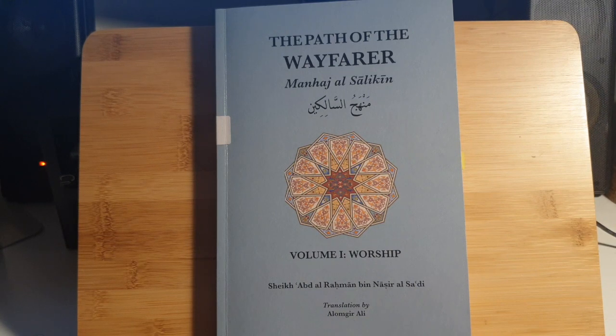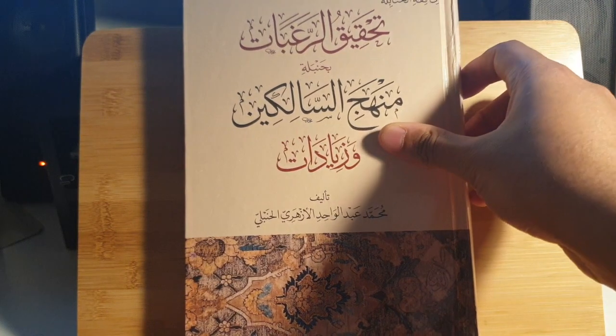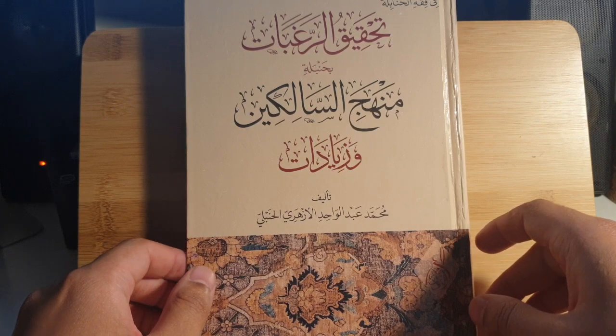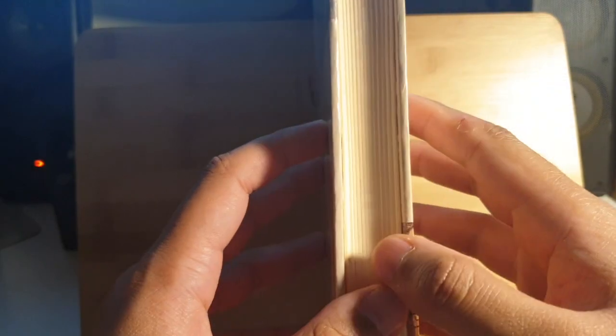Having said that, there is a version of this book, but it's in Arabic, which is like a Ḥanbalized version of Manhaj al-Salikin. And actually, I have the book here. I will just bring it down. So this is called تحقيق الرغبات بحنبلة منهج السالكين وزيادات by Sheikh Abdul Muhammad al-Wahid al-Azhari. And so what he's done basically is Ḥanbalized the text.